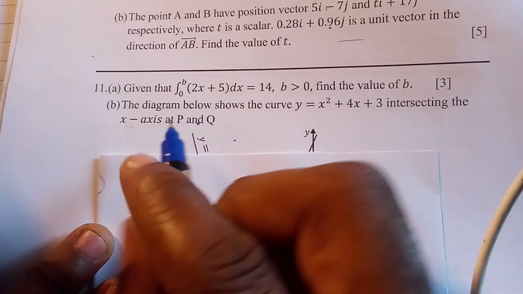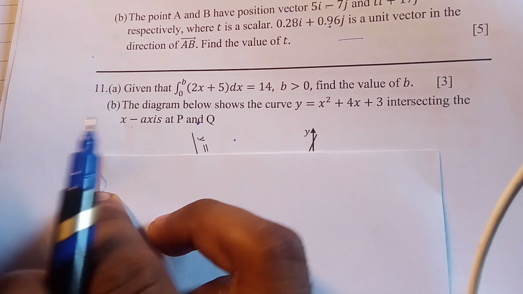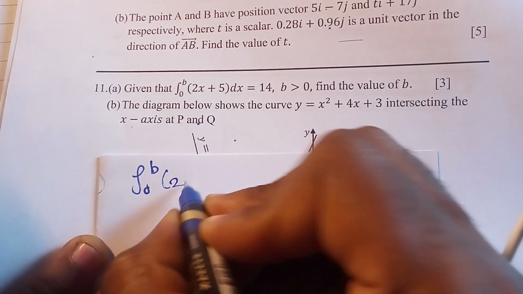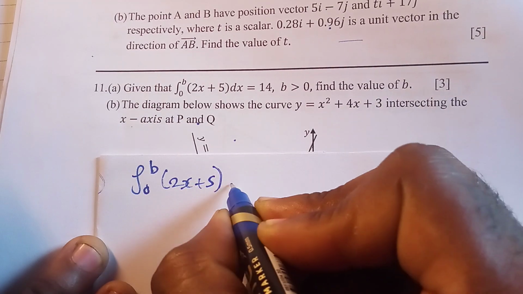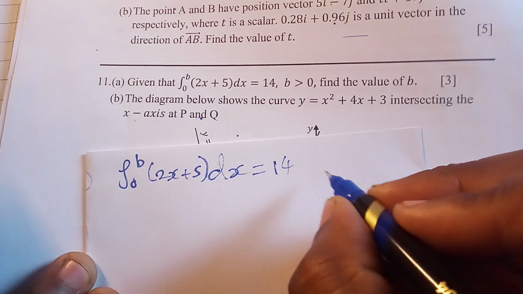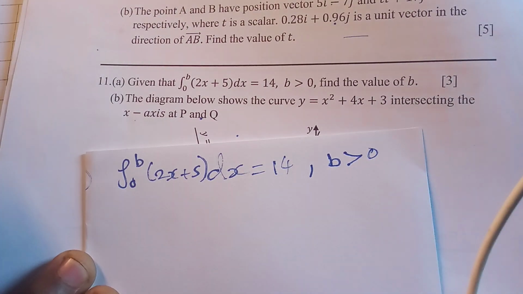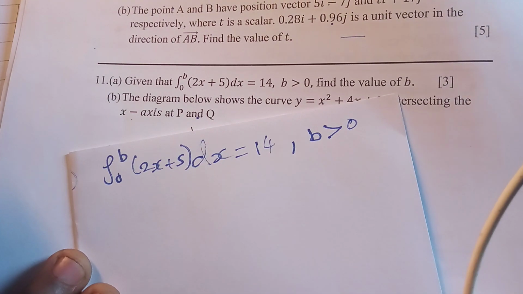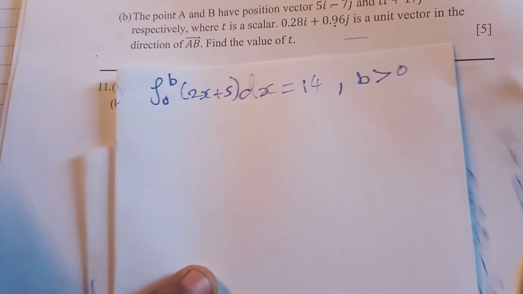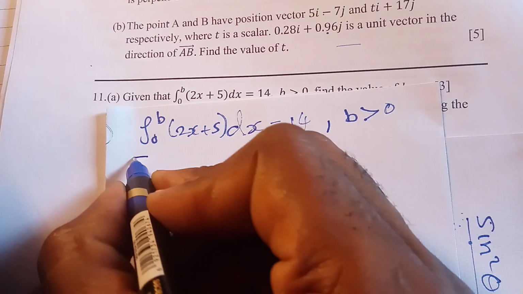Okay, so a lot of you didn't have any challenges with this, but I'll solve it anyway, and then I'll try to be as quick as I possibly can so that we can look at part B too. Okay, so we have a condition here. We've been told that B must be greater than this. So if you get the negative and the positive, you can throw away the negative. You don't need it. Okay, so to solve for B here, you can simply integrate this.